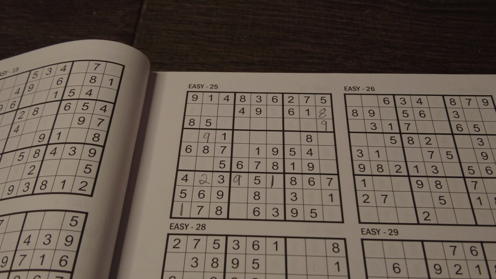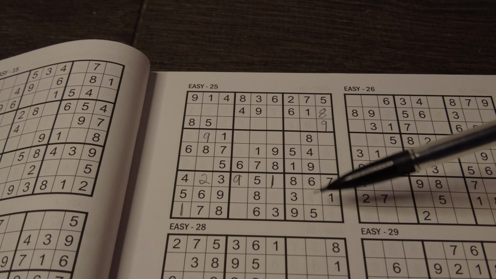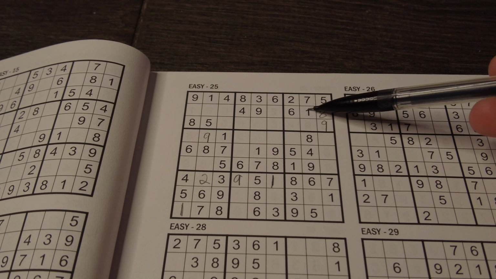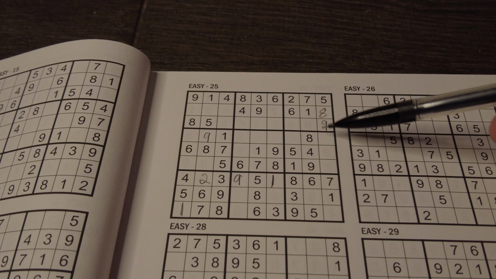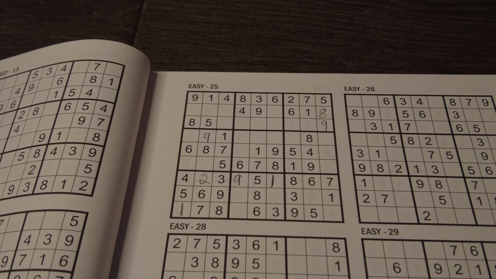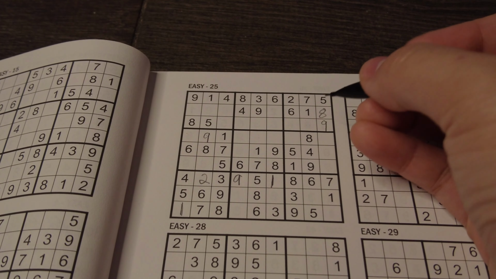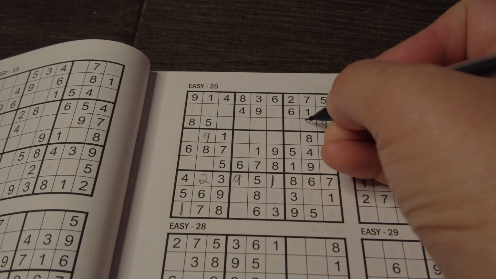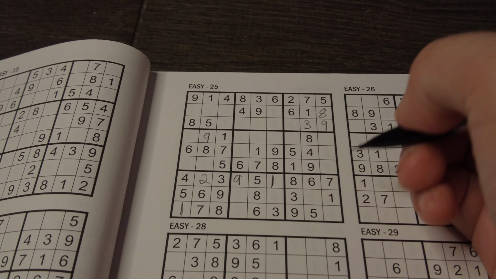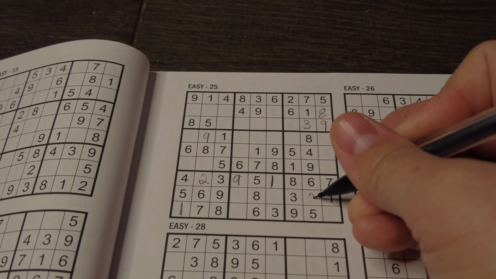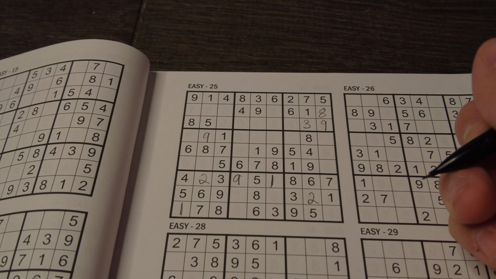Okay, let's see, what easy rows do we have? We have this row, which I can already tell we're missing a 2. What else are we missing? 1. We need a 2. Ooh, are we missing a 3? I think we're missing a 3. So because the 3 is already right here, I'm going to go ahead and put the 3 up here. And then we can assume that the last number missing, 2, goes here.